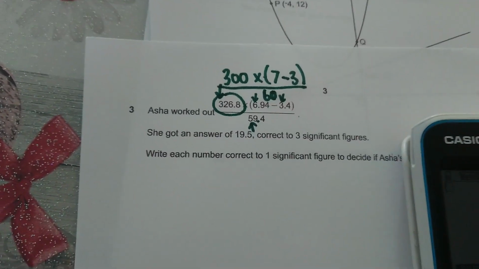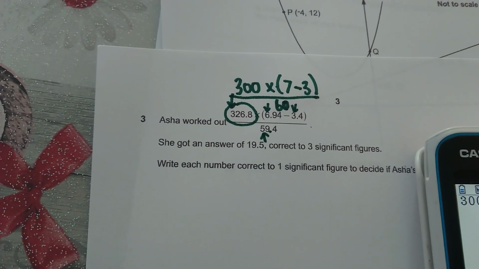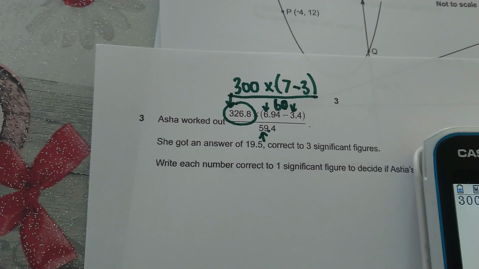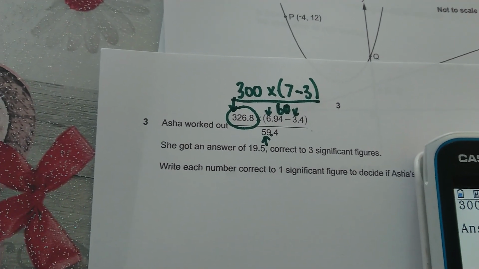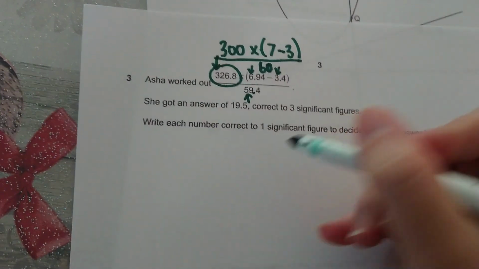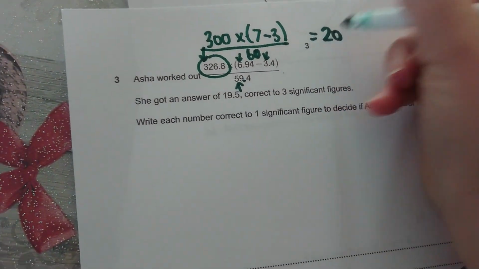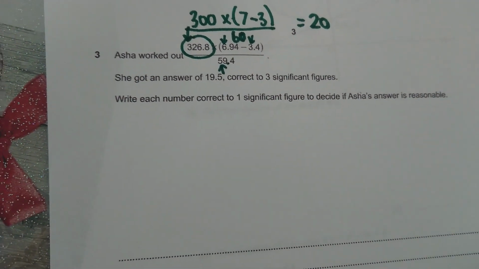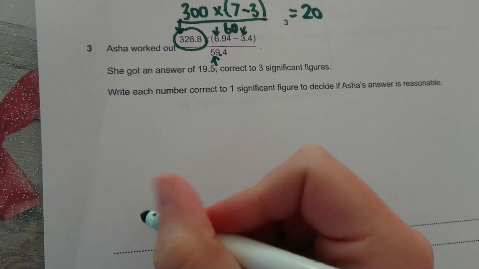So then you can either work this out if you can without a calculator. If not, I wouldn't try to be too clever. If it's a calculator paper, I would use your calculator to make sure you are definitely getting it right. So that gives an answer of 20. So this is very close to 19.5, isn't it? So therefore, that does seem a reasonable answer.